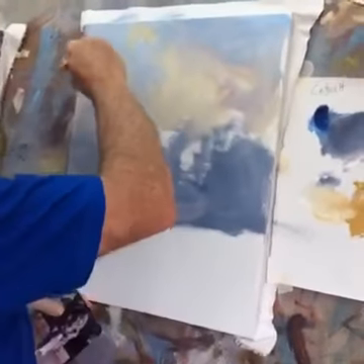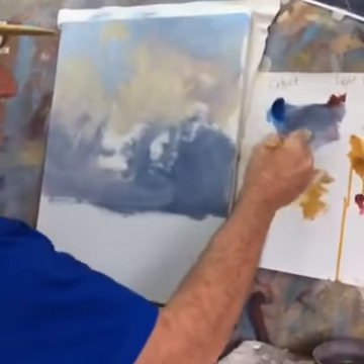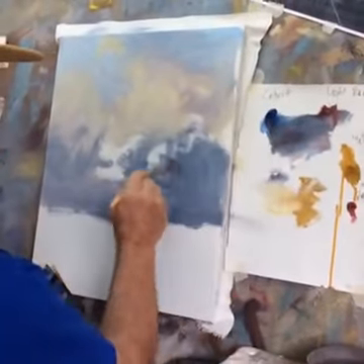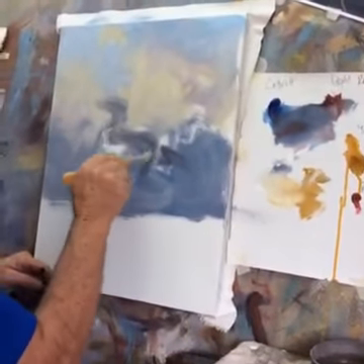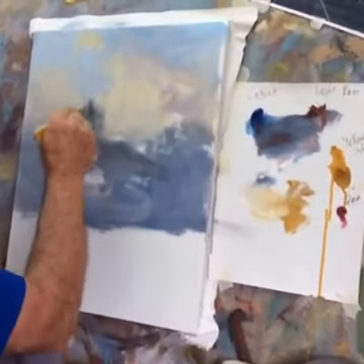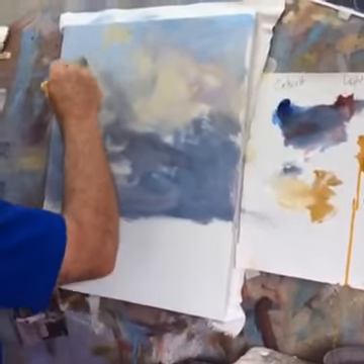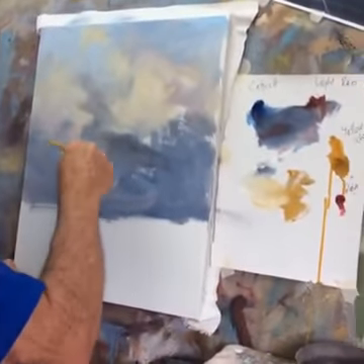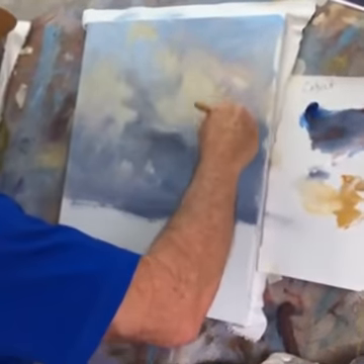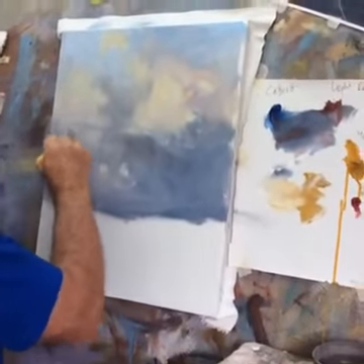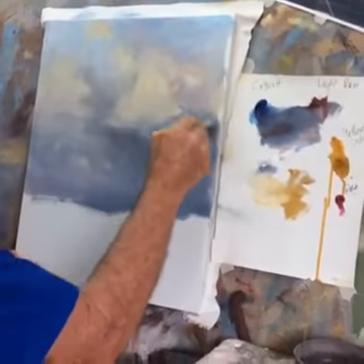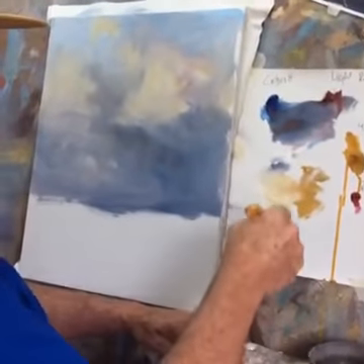Well, it looks like a nice mess there to start with. That's what I want, isn't it? See if we can make something out of that mess now. See if we can make some clouds appear. We're getting a bit of a mess appearing now. That looks all right. That's starting to show up.